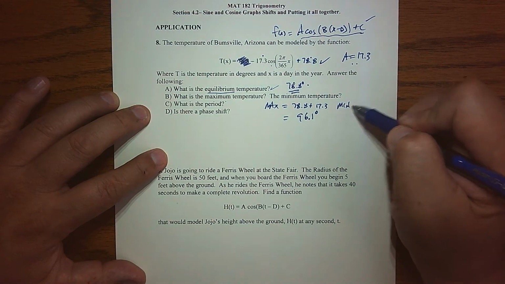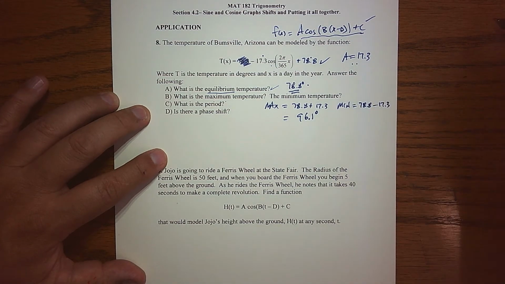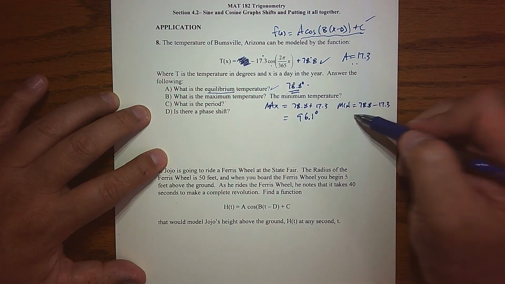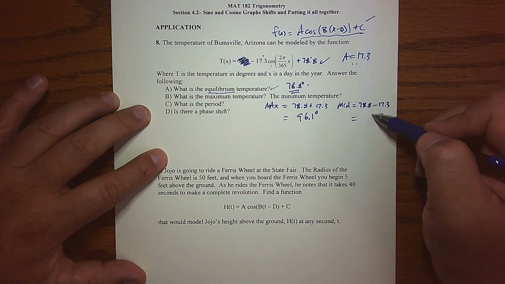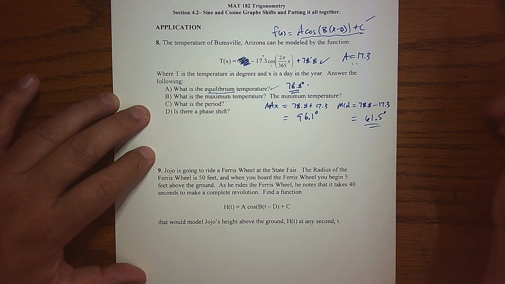To get the min, we take our average temperature and we subtract the amplitude, because the amplitude's above it and below it. When we do the math here, 8 take away 3 is 5, 8 take away 7 is 1, 7 take away 1 is 6, so 61.5. So its minimum temperature is about 61.5, and its high temperature is about 96.1. All right, and again, this is just on average.